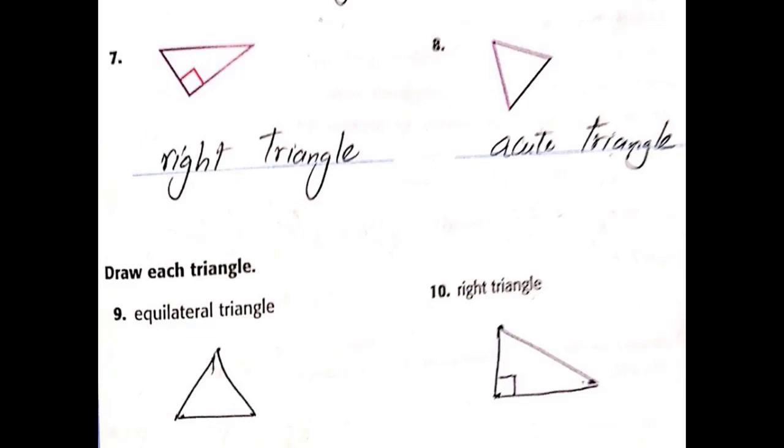Number 7, there is a square corner. Square corner means 90 degrees. If any angle of a triangle is 90 degrees, it is called a right triangle. In the given line, you will write right triangle. Next number is 8. See the angles, all three angles of the triangle are less than 90 degrees. What type of triangle is it? Can you tell? Yes, definitely it is an acute triangle.